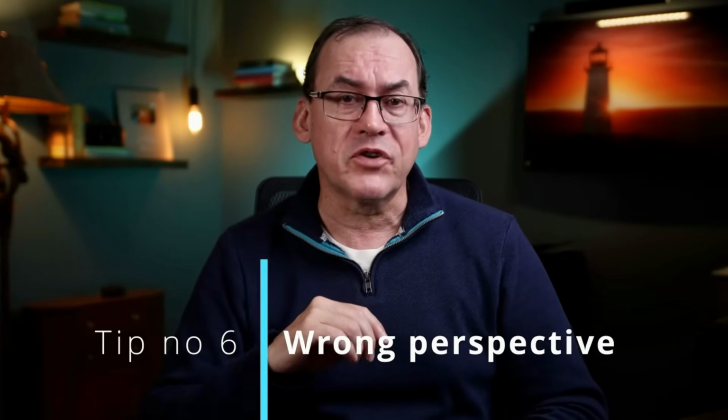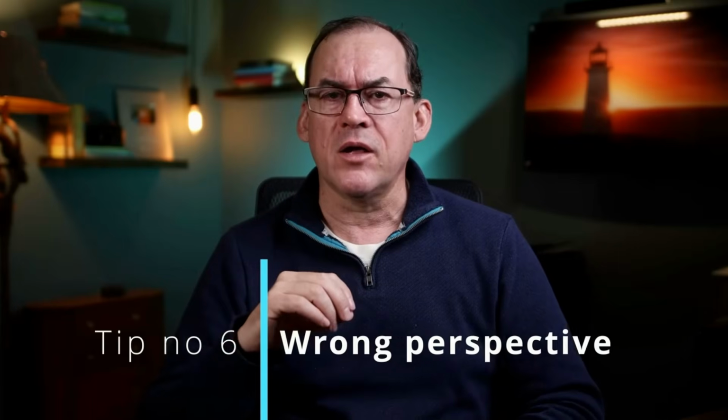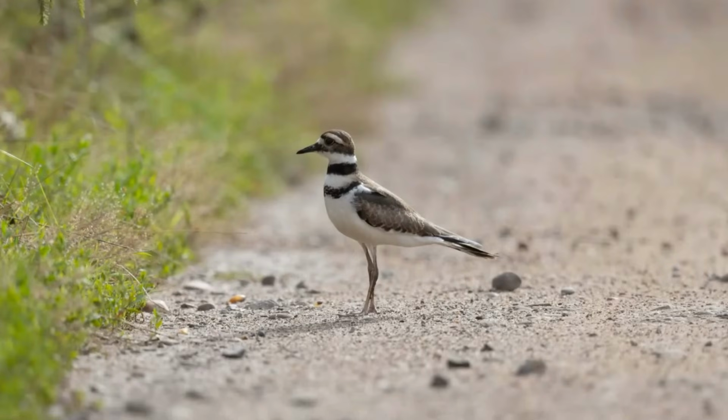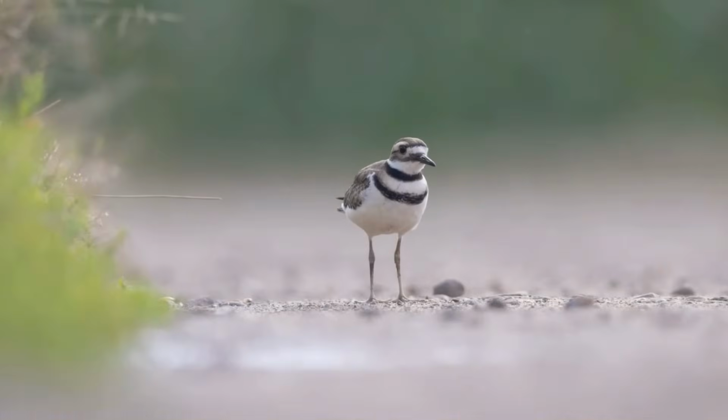The next common mistake is very prevalent, including in wildlife photography: the wrong perspective or angle. This means that the subject and its alignment isn't maximized with the rest of the scene. For example, here's a photo of a bird that I took while standing. Then all I did was get down lower and took the same photo with the exact same settings.